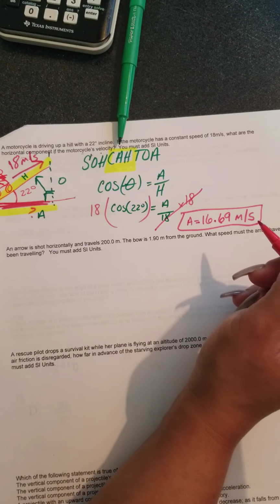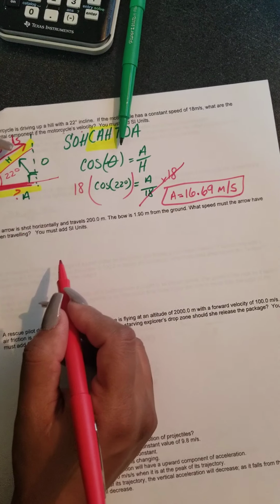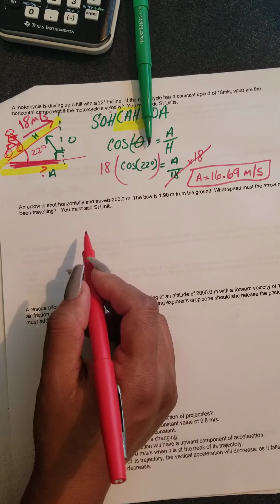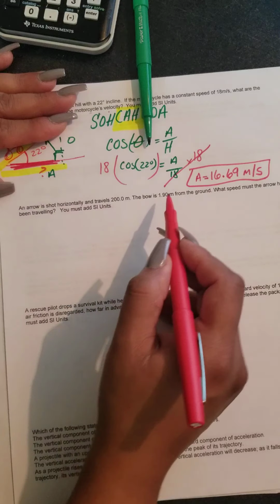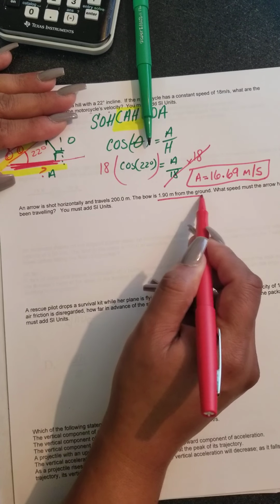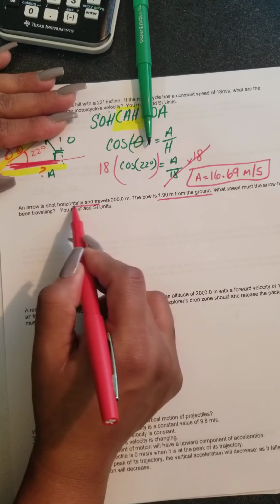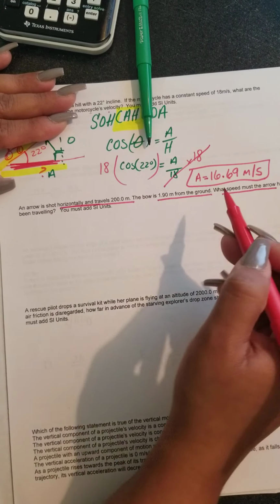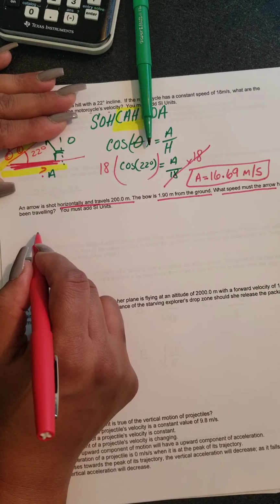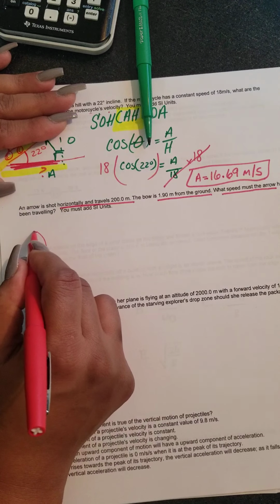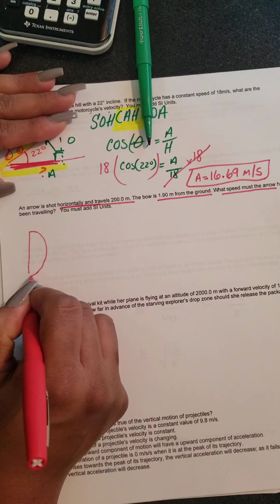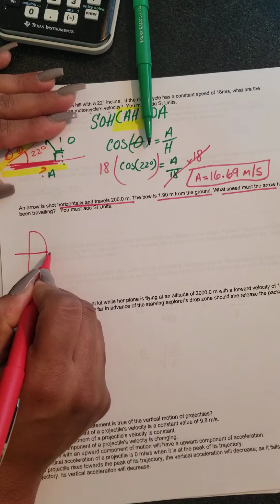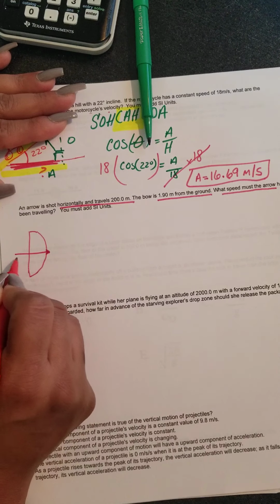Let's keep going. An arrow is shot horizontally and travels 200 meters. The bow is 1.9 meters above the ground. What speed must the arrow have been traveling? All right, we got an arrow.